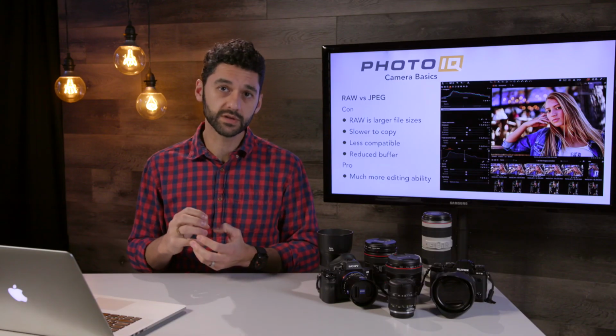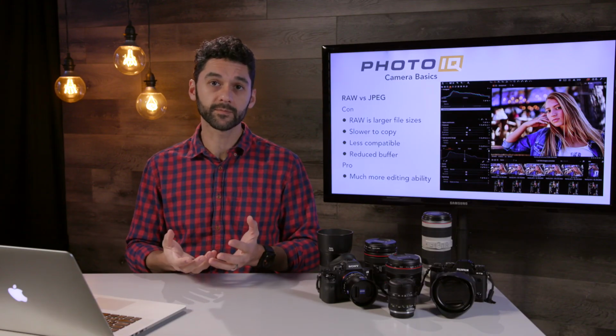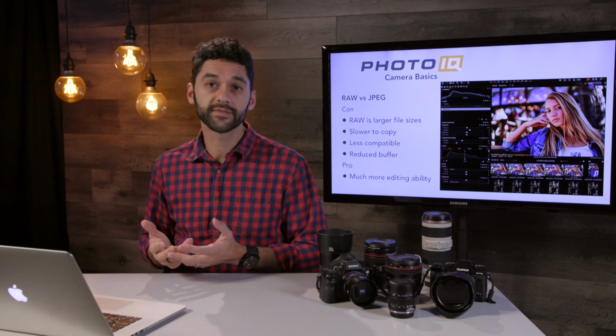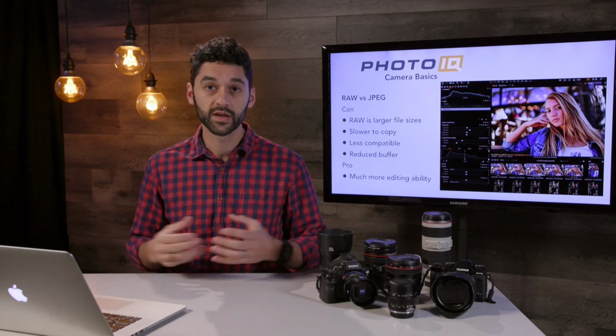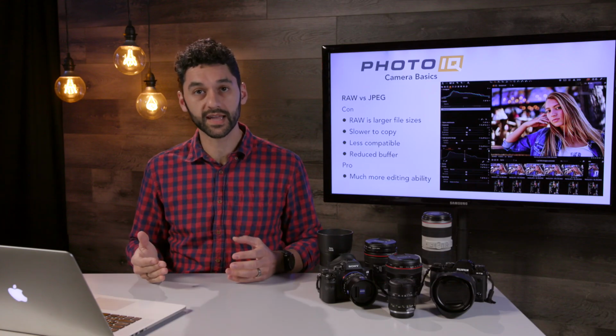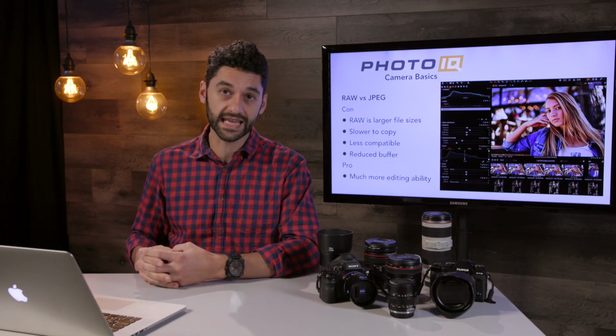The buffer is extremely fast. However, they vary in size from camera to camera. The buffer capacity is affected by the size of the file that it's being sent. So if you have a very high megapixel count camera, the buffer is going to need to be very large in order to keep up with the camera.